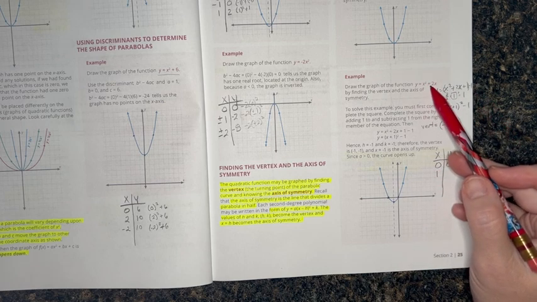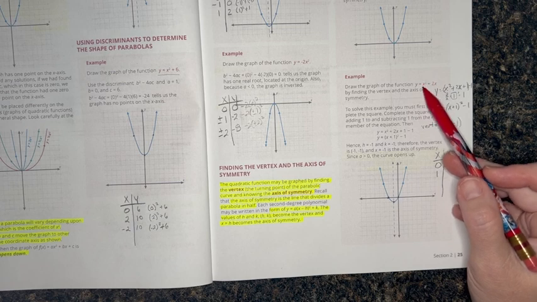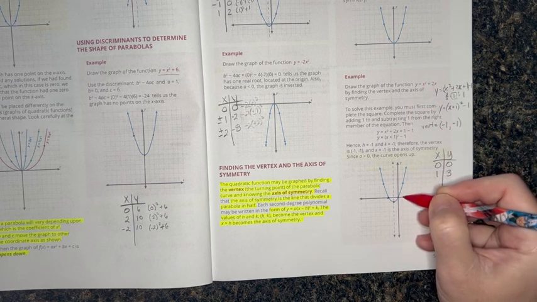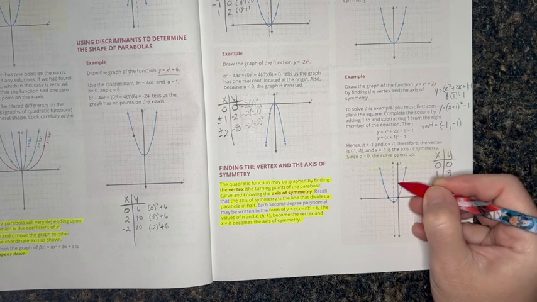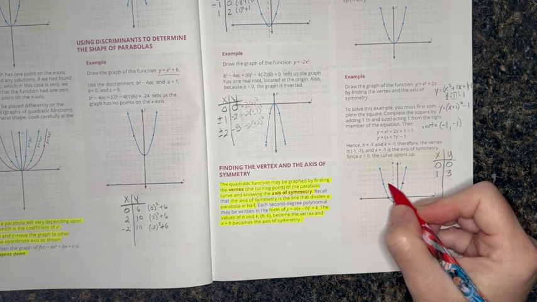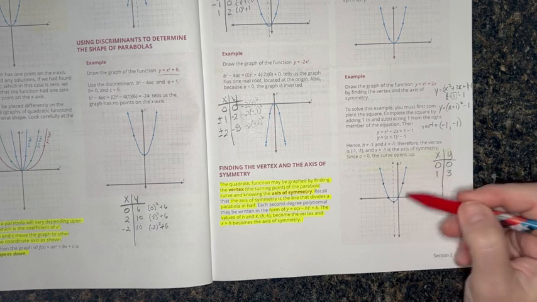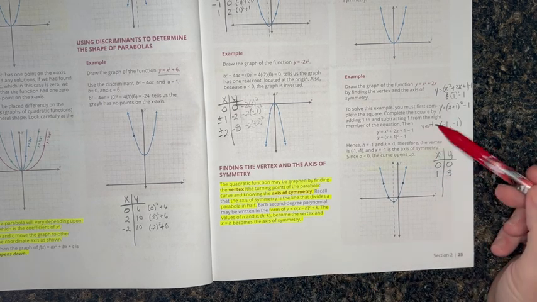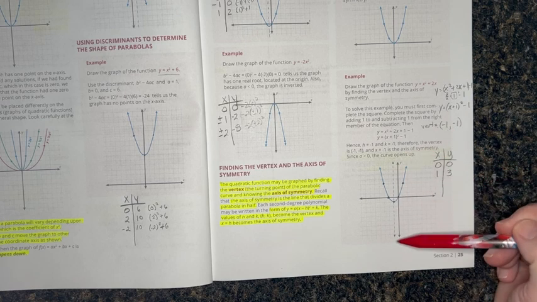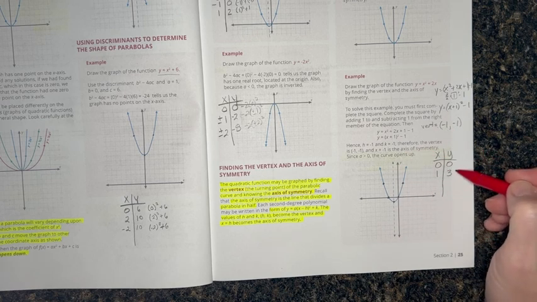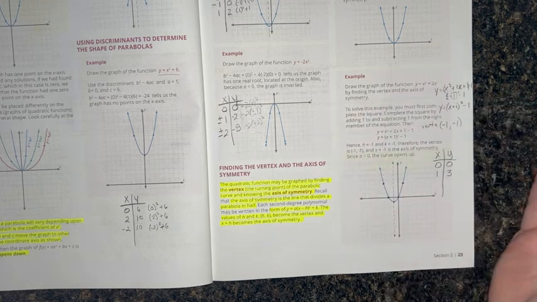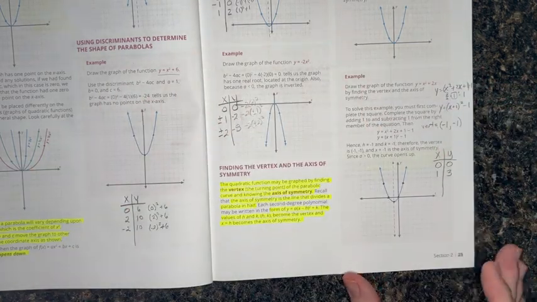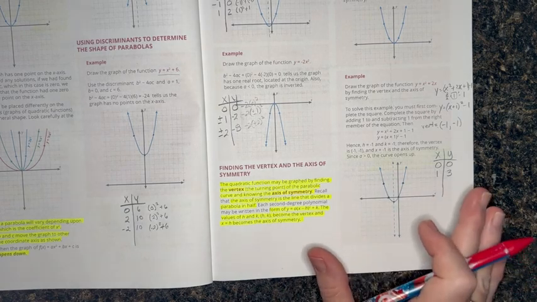And 1 squared plus 2 times 1 is 3, right? This is 1 plus 2 is 3. So I would go to 1, 3. I am 2 blocks from my axis of symmetry, so I go 2 blocks past it, and now I can draw my parabola. Okay, so even though we found the vertex and the axis of symmetry, we still have to do this to figure out the shape of our parabola. It's just part of how you do it. I'm not sure why they aren't going into that detail yet, but that's what you have to do.